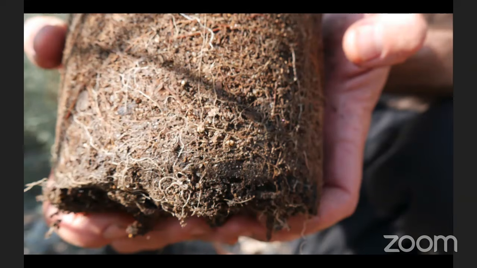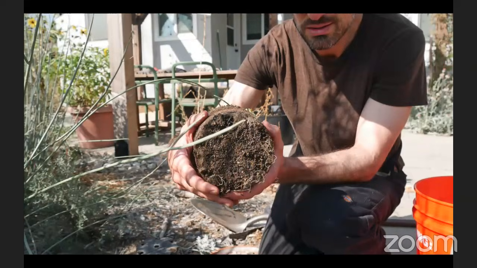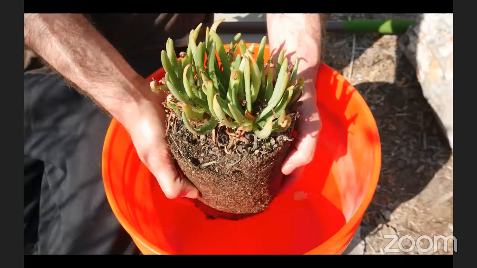And so what I do, even for things like this, you always want to check the bottom as well. This is looking good, but sometimes there's a whole mat of roots at the bottom. What I do is first I will dunk, and I do this with all plants I plant, especially 1 gallon plants, not just succulents.